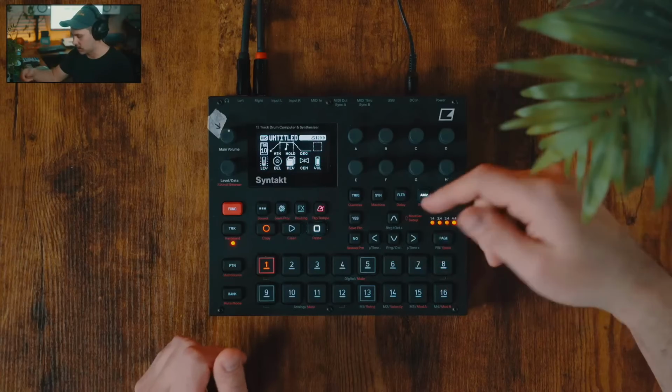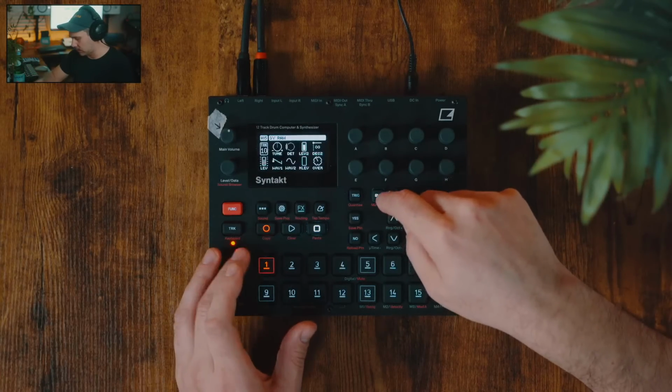We're gonna change the notes on this track too. Probably the whole sound of it.